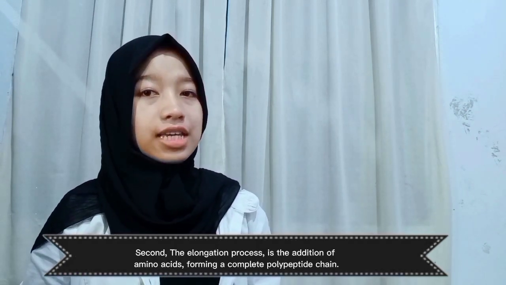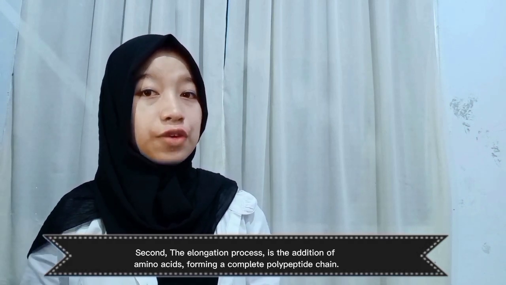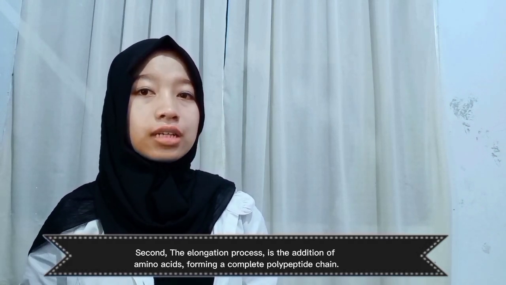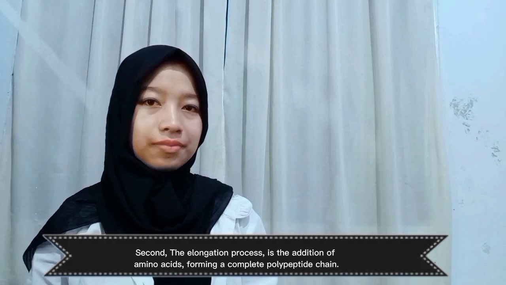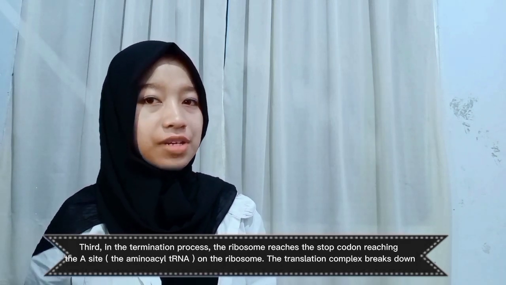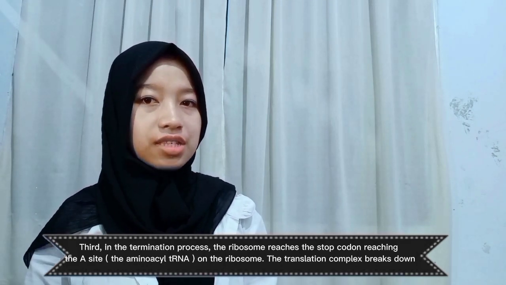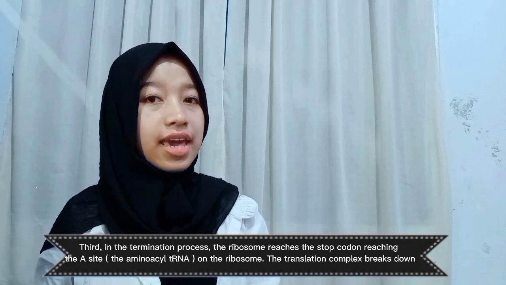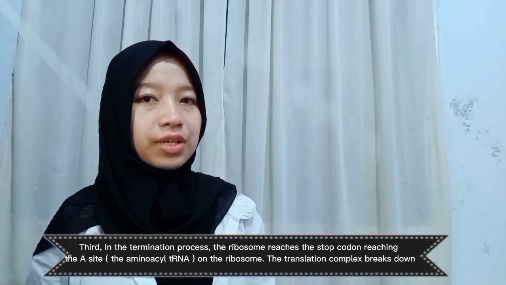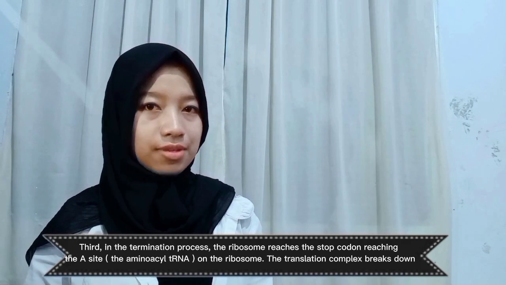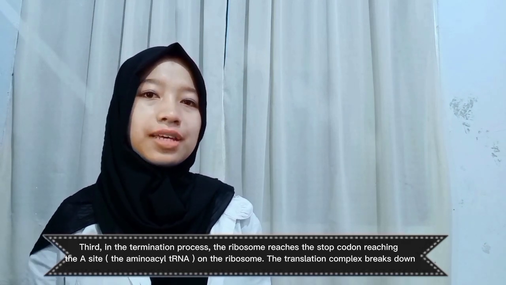Second, the elongation process is the addition of amino acids forming a complete polypeptide chain. Third, in the termination process, the ribosome reaches a stop codon reaching the A site or the aminoacyl tRNA on the ribosome. The translation complex breaks down.